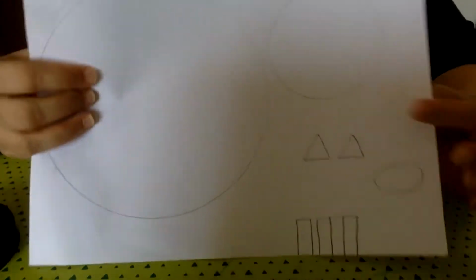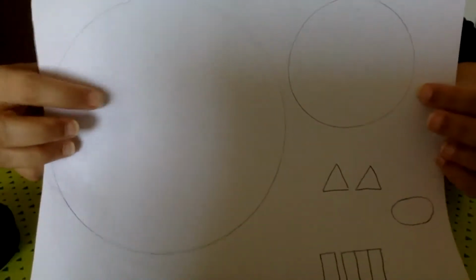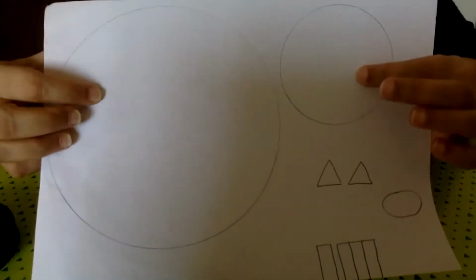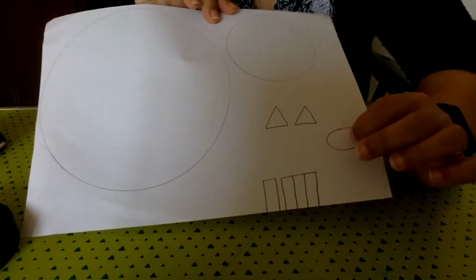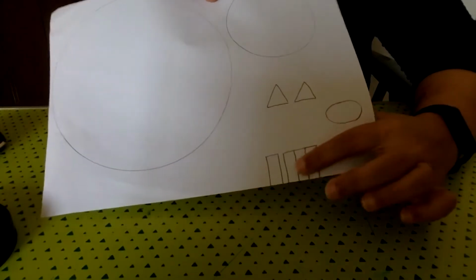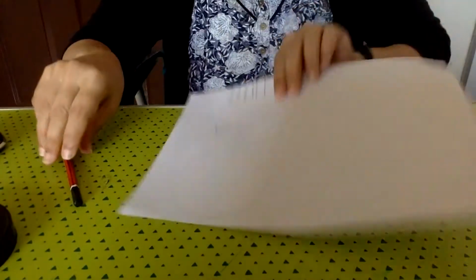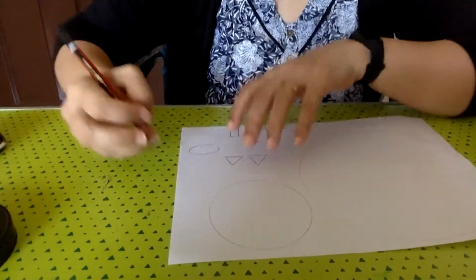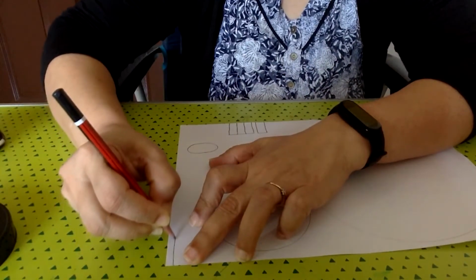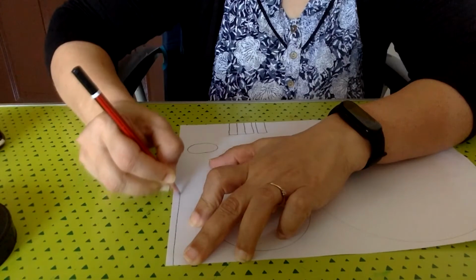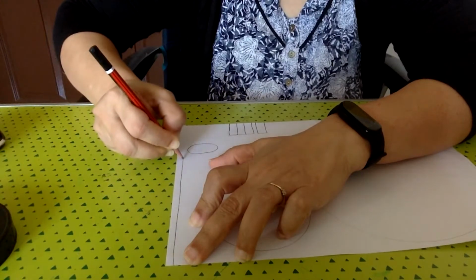So these are all the parts we need. This is going to be the big body of the pig. This is going to be the face of the pig. These are going to be the ears of the pig. This is going to be the nose, and these are going to be the legs. And yes, we do need to make a tail as well. So for the tail, we are going to use a very thin strip of paper.